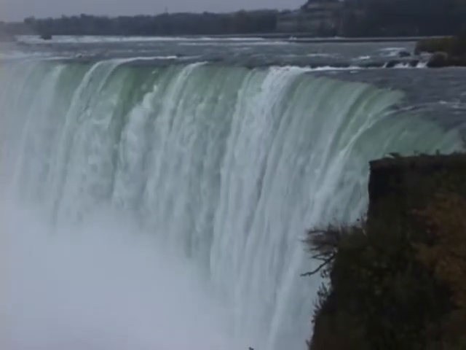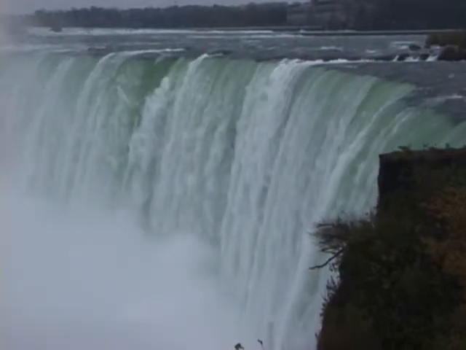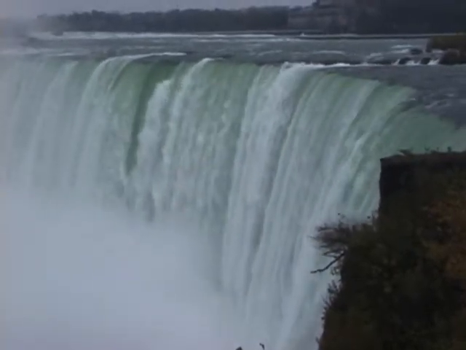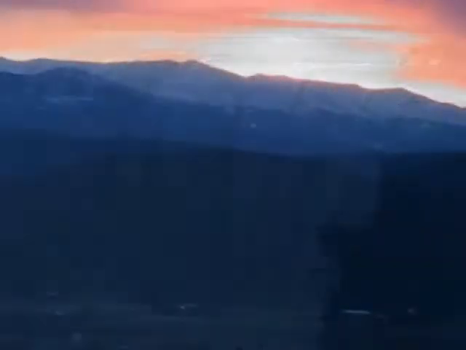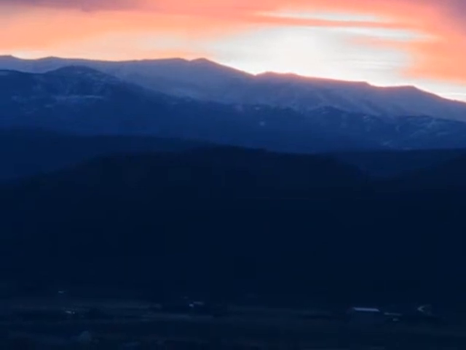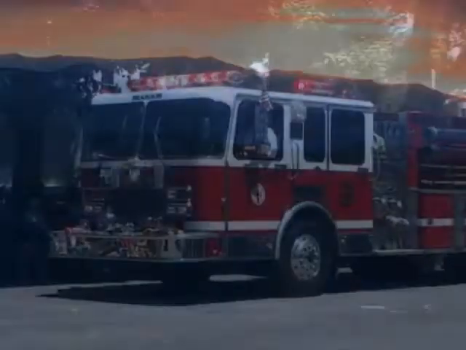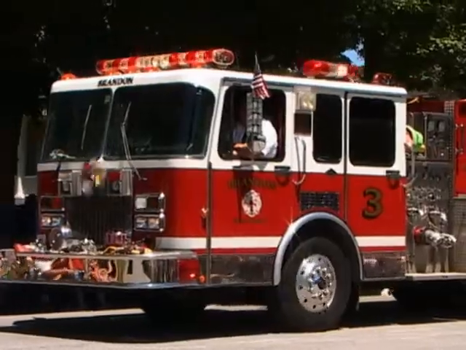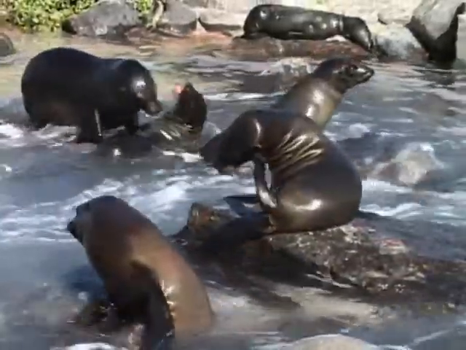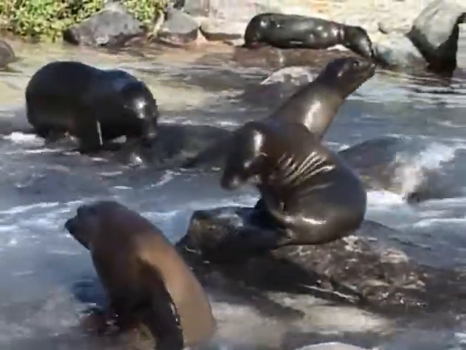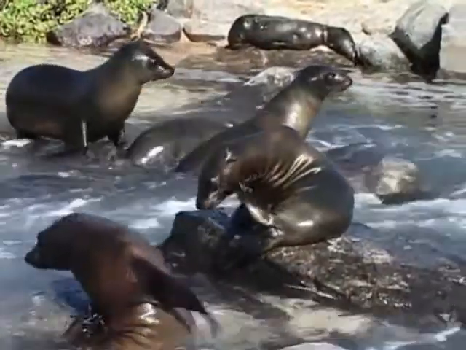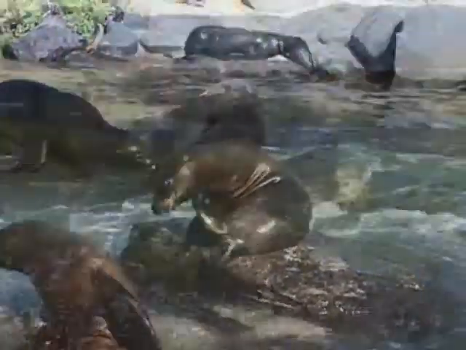What do the following things have in common? The water traveling over this thundering waterfall, the vast sea of air as seen from this mountaintop, the metal in this fire truck, and these sea lions. All these things possess matter and take up space.